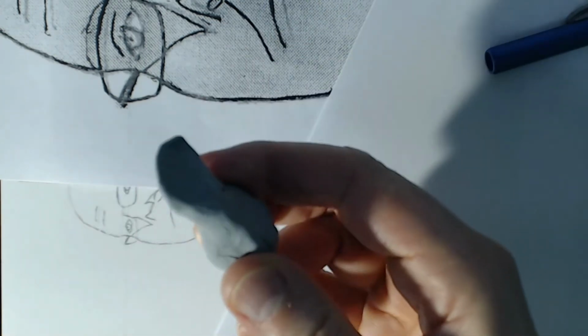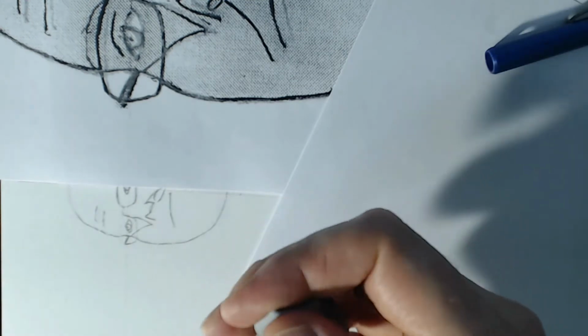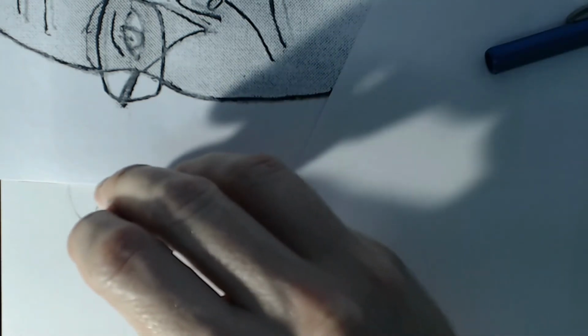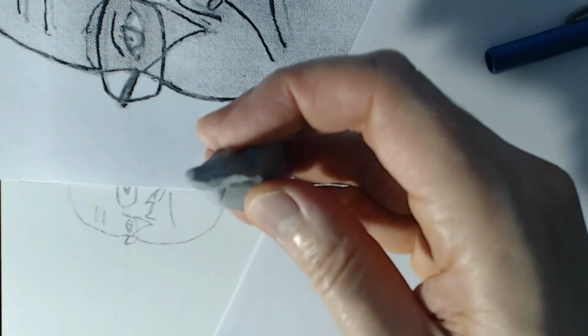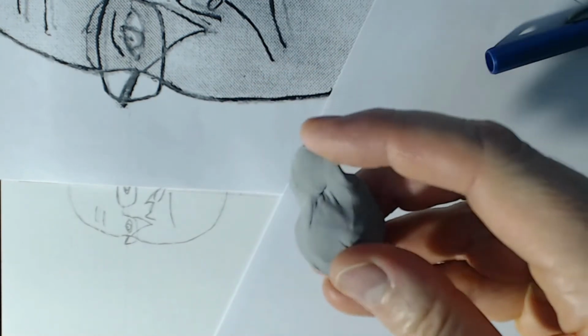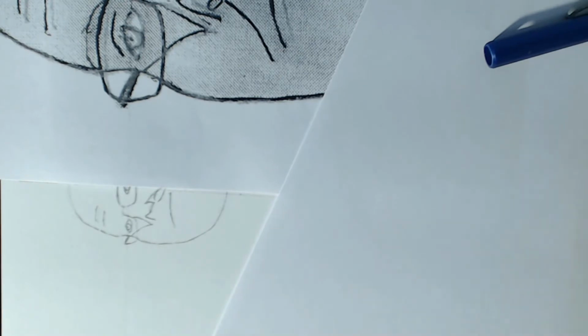This thing is basically like plasticine, and you don't even need to rub with it. It just kind of uses static electricity to pick up the graphite pieces. I don't know if you can see that on there, but yeah, it just picks it up and pulls it in there.